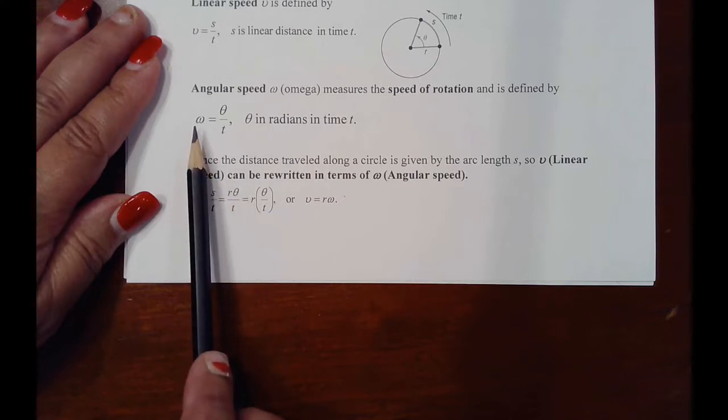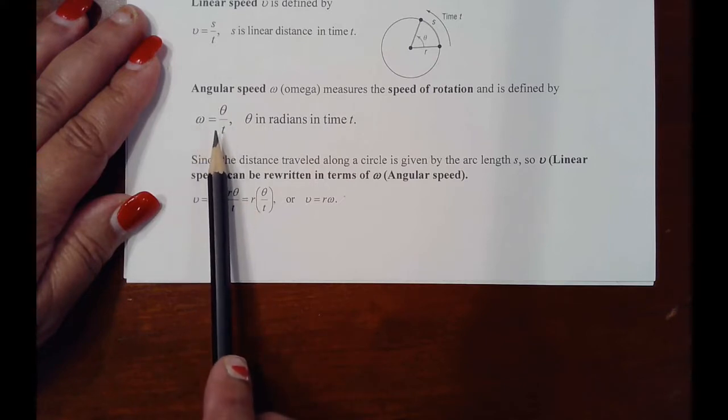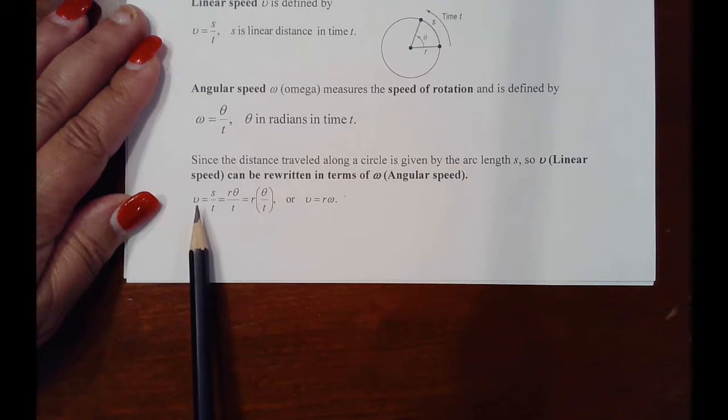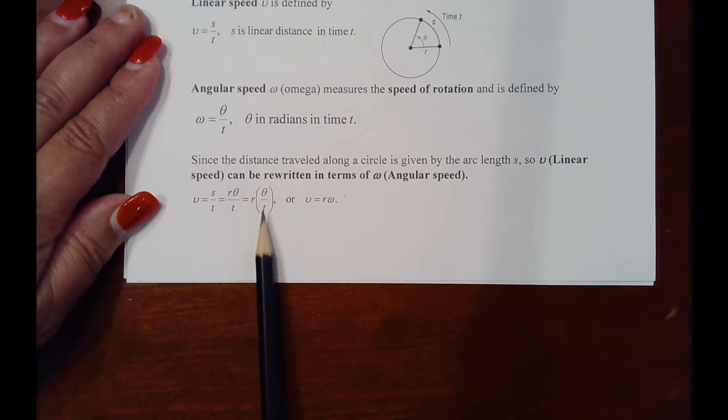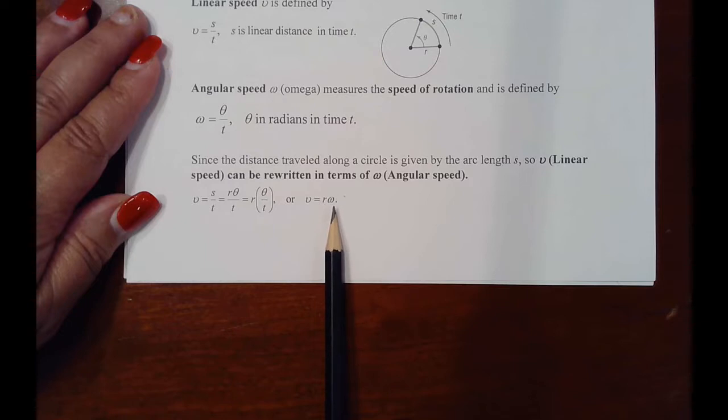Angular speed is theta over t. So once you rewrite linear speed as r times theta over t, you can replace that theta over t with angular speed. So you can actually relate linear and angular speed. Linear speed is angular speed multiplied by r, the radius.